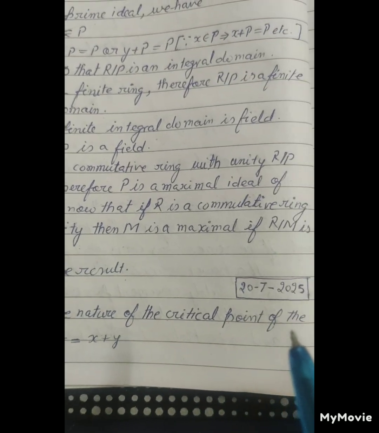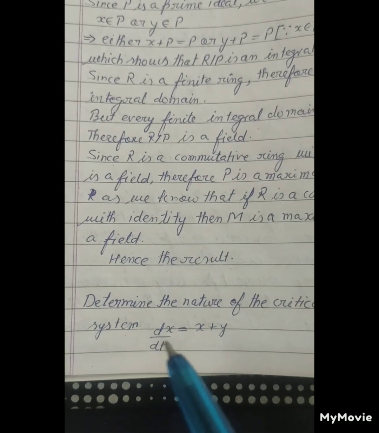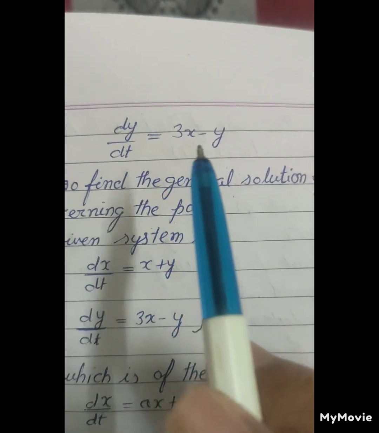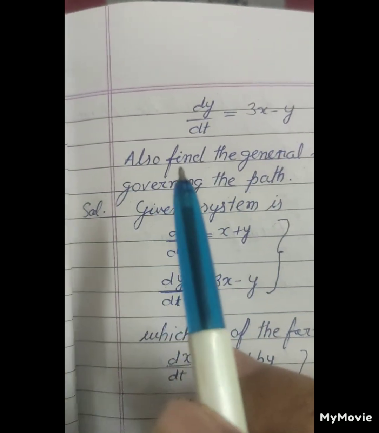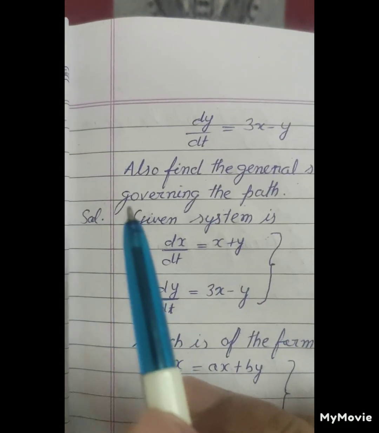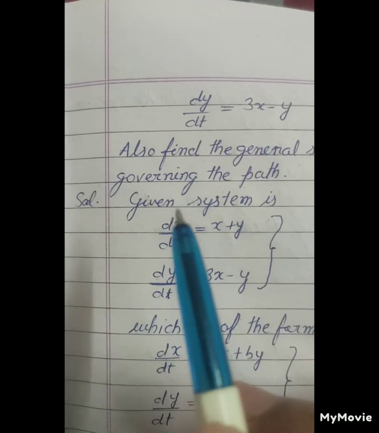Determine the nature of the critical point of the system dx/dt = x + y, dy/dt = 3x - y. Also find the general solution of the differential equation governing the path.